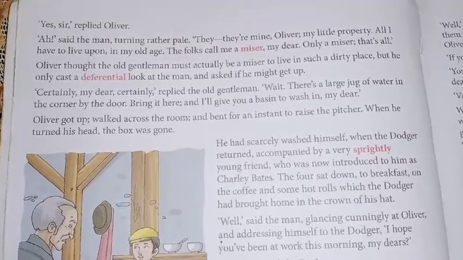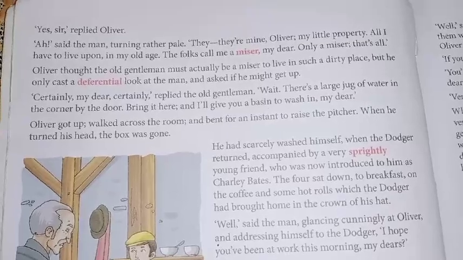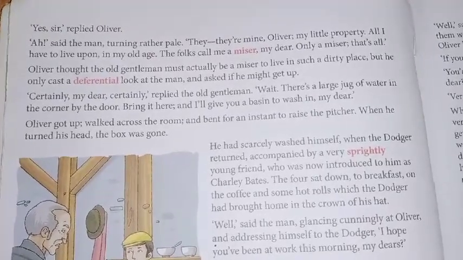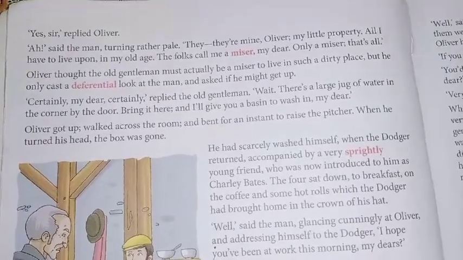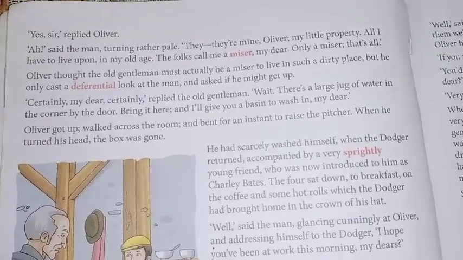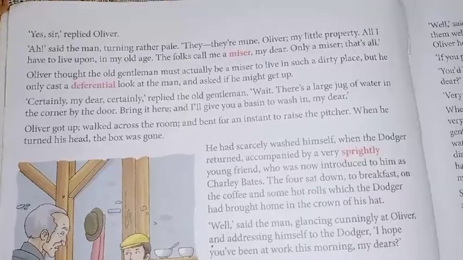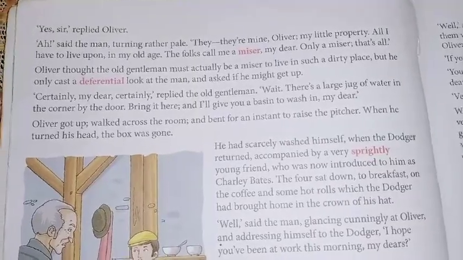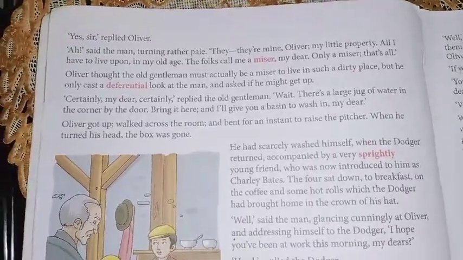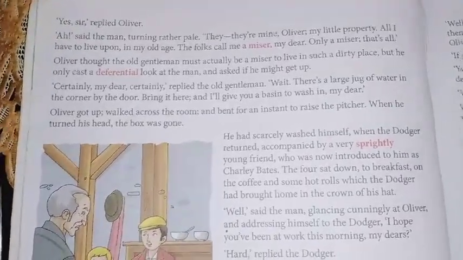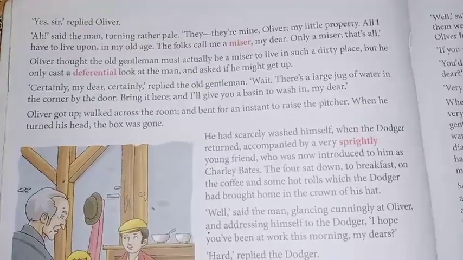Oliver thought the old gentleman must actually be a miser to live in such a dirty place, but he only cast a deferential look at the man and asked if he might get up. So this old gentleman told Oliver that all the things which you have seen are my property. And this property I kept for my old age.